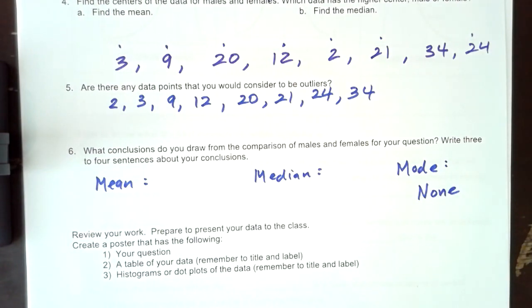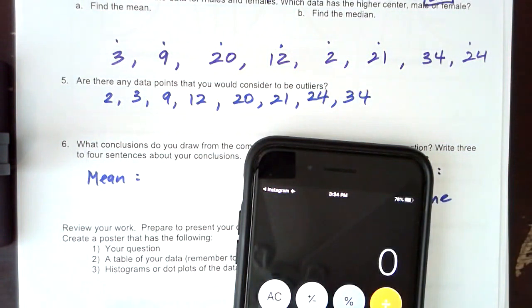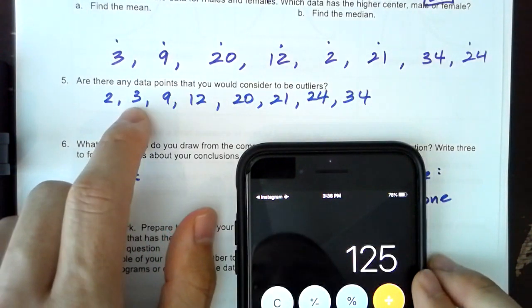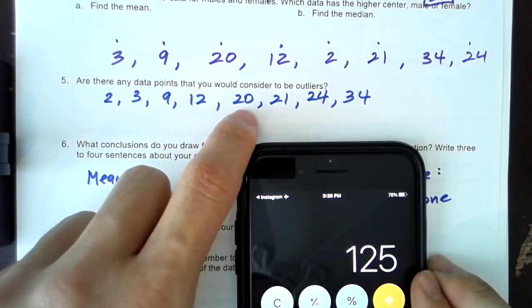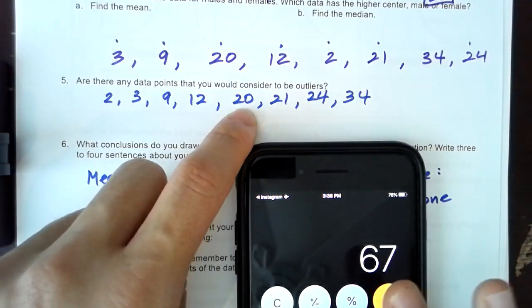So on my calculator, I'm going to take all the numbers and go 2 plus 3 plus 9 plus 12 plus 20, but I should have added 21, plus 24, plus 34. I'm scared, so I'm going to redo that one more time. 5, this is 21, 26, 41, so that's 67, and then 67 plus 58.